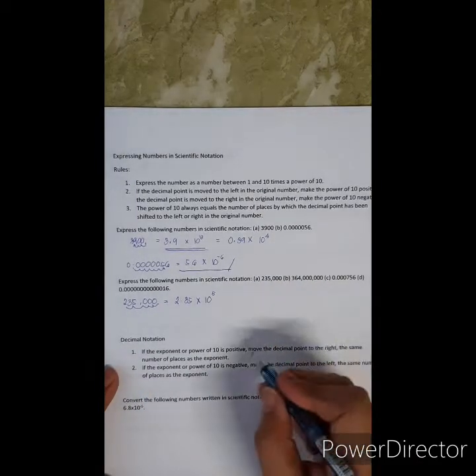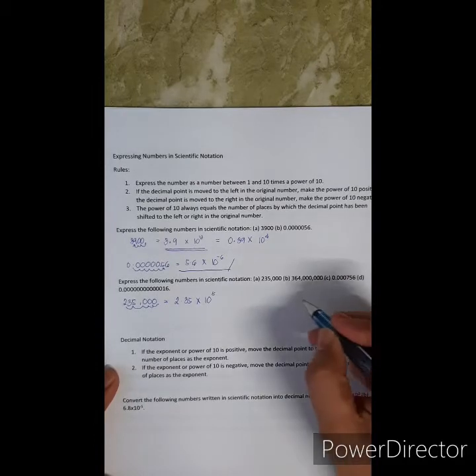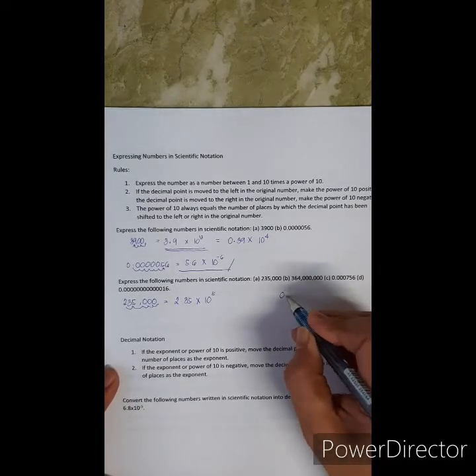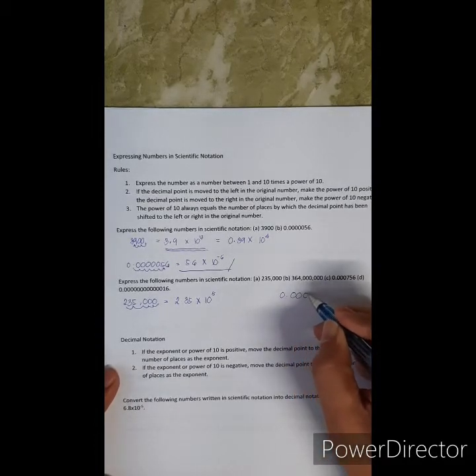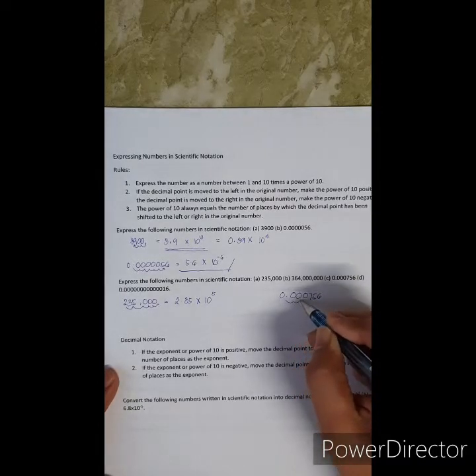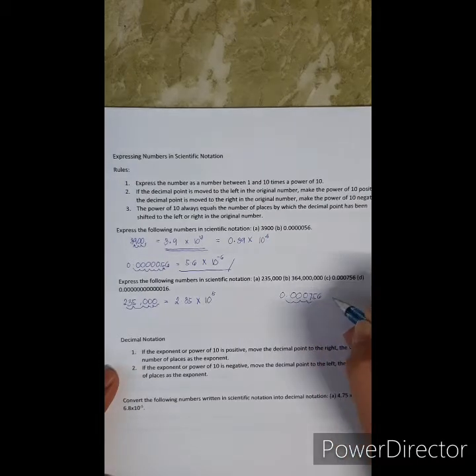Okay? Punta ako dun sa letter C. 0.000756. Movement 1, 2, 3, 4. Okay, that means 7.56 times 10 raised to negative 4.